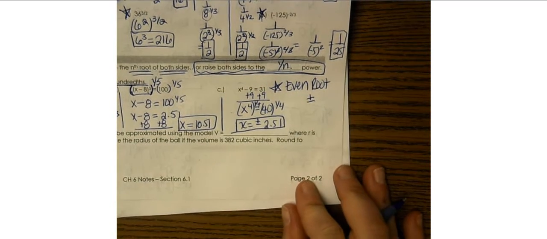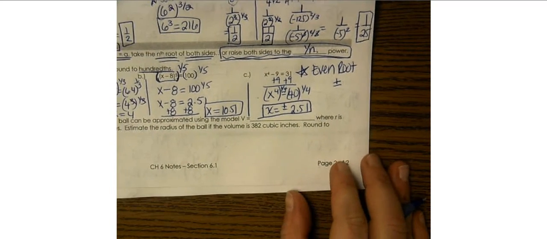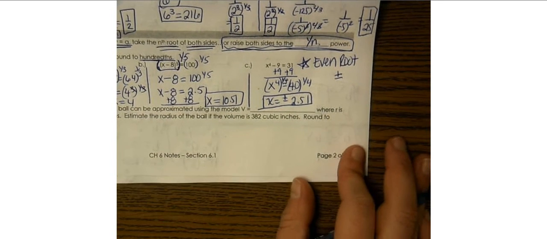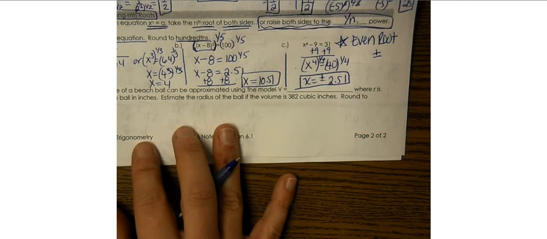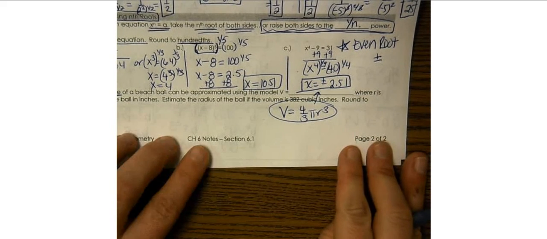We have one more problem. It deals with volume, and then we are done for today. It says that the volume of a beach ball can be approximated using our volume model. That volume is equal to 4/3 pi r cubed, where r is the radius of our ball in inches.